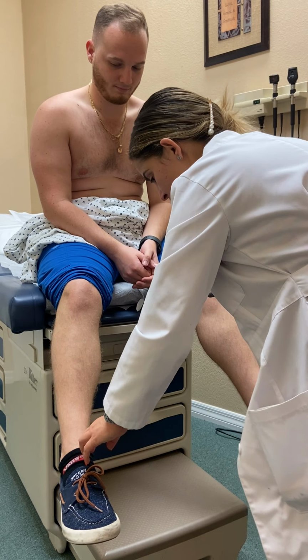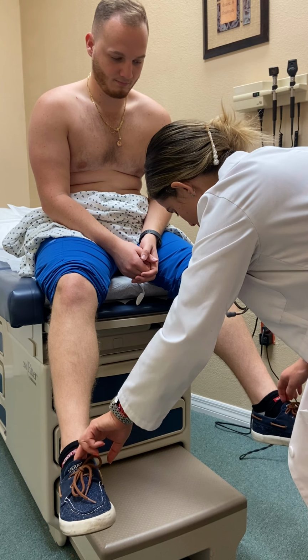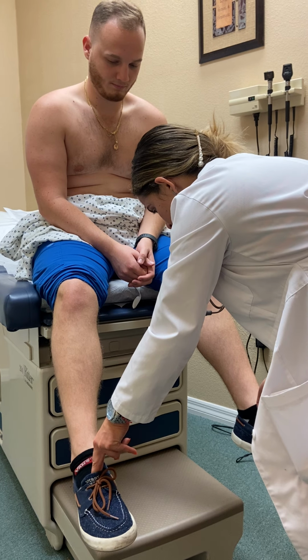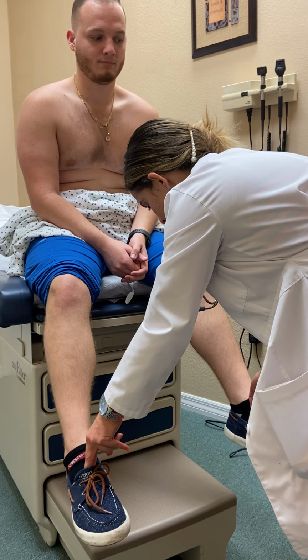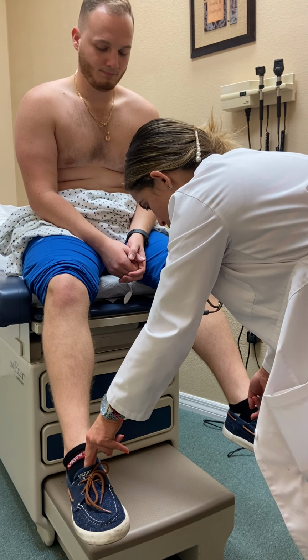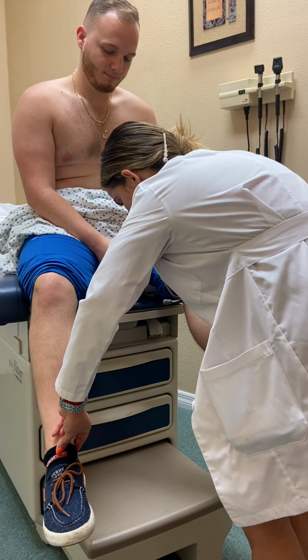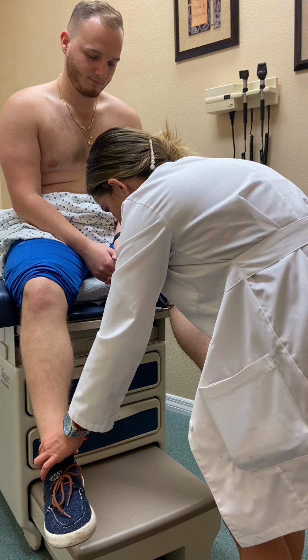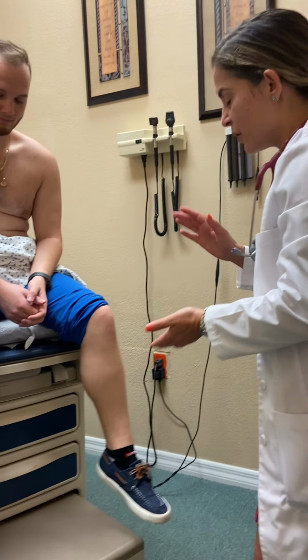Pulses are even, and Carlos has his shoes on, but we're going to check for dorsalis. Posterior, these are even. They're bounding. They're +3. Perfect. And I'm assessing his skin. He doesn't have any scars.